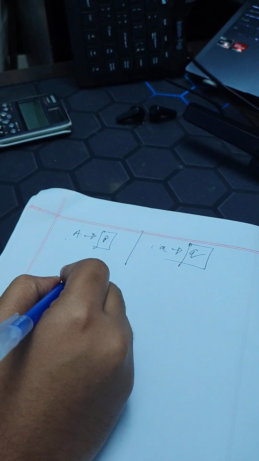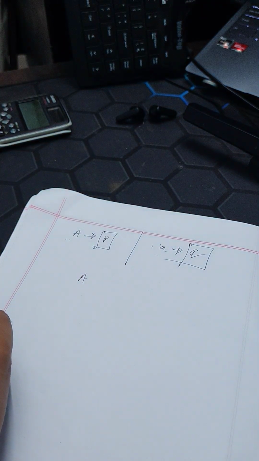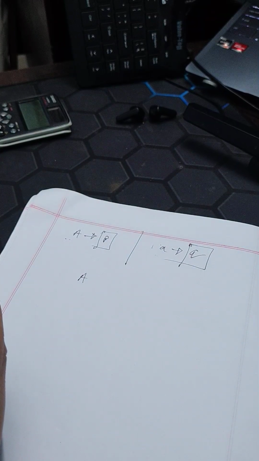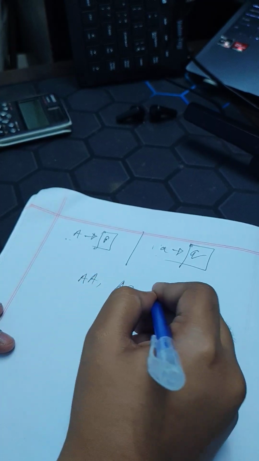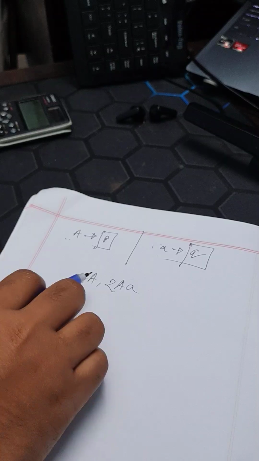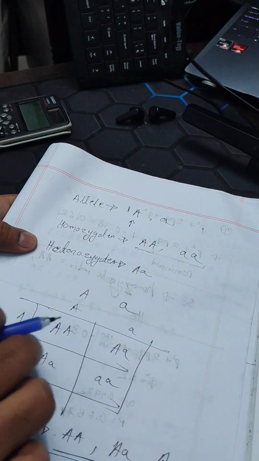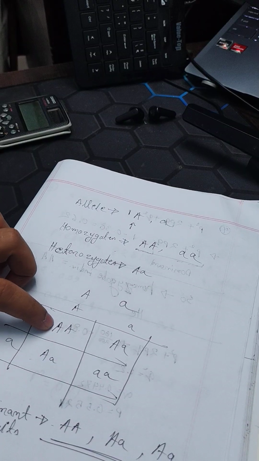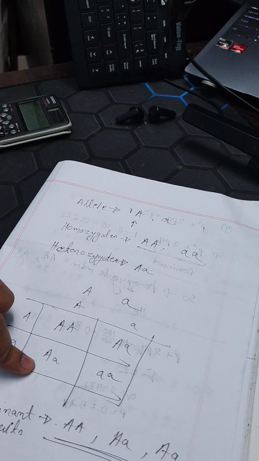So if someone asks what is the probability of the dominant trait, that will be AA plus twice Aa. Did you get my point? Because these two parts will be dominant, and this one will also be dominant. So three possible combinations will be dominant.